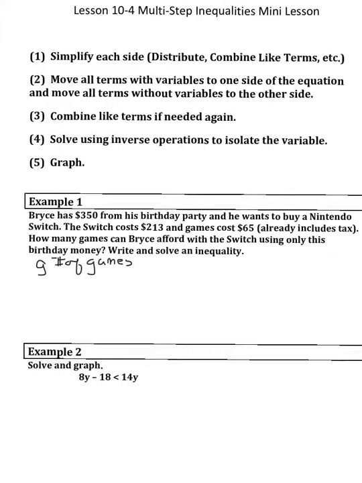Okay, so he has a total of $350. That's how much money he's able to spend. I'm going to put that over here on the right. Often we put our total over there. What is he purchasing? He's purchasing the Switch, which was $213, and he wants to buy games. Each game costs $65.